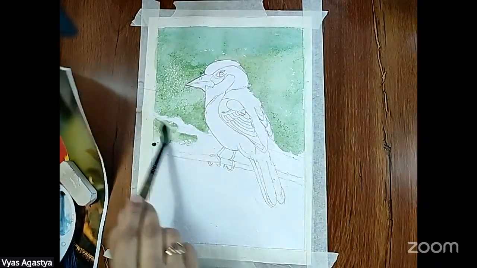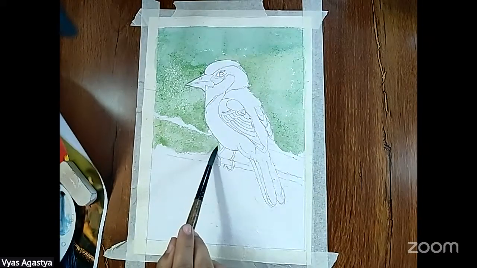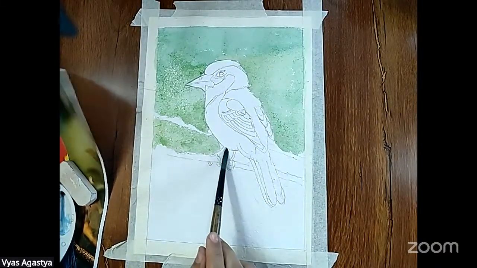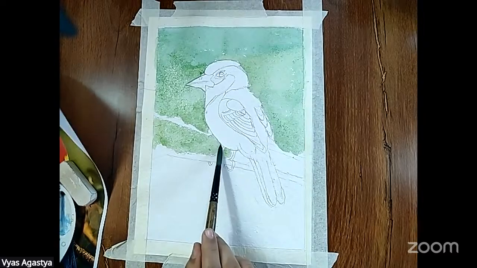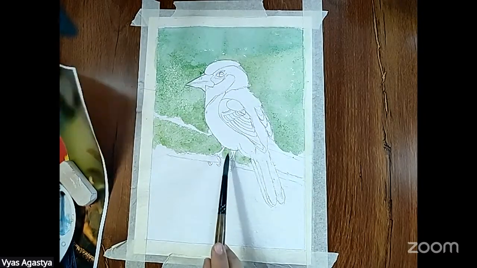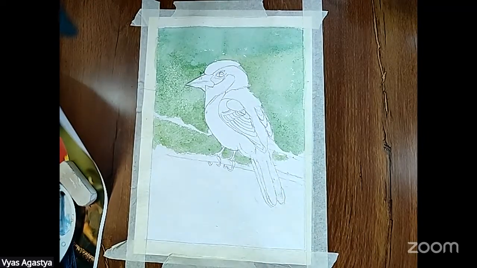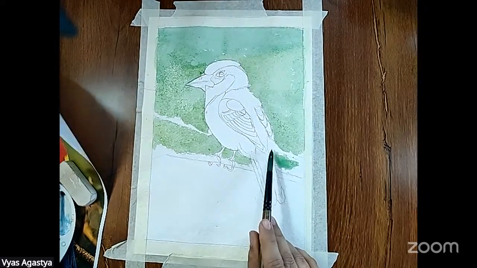See, for the background use a bigger number brush like number 12, number 8, so many numbers are there. After the class, if you are practicing, you can use all types of brushes. Just do different types of experiments, relax and do.